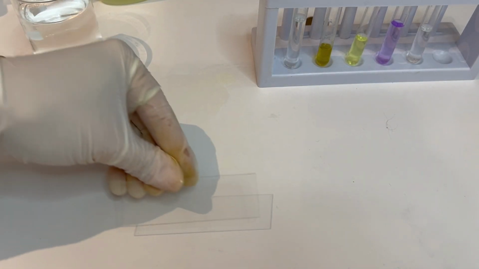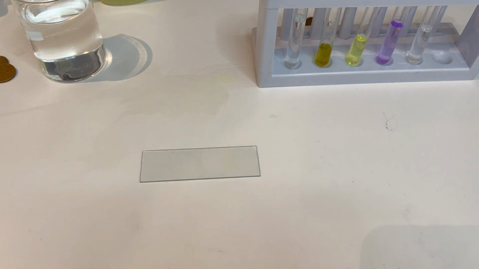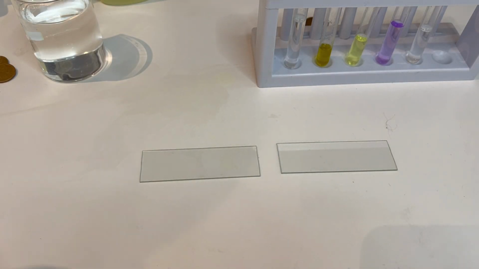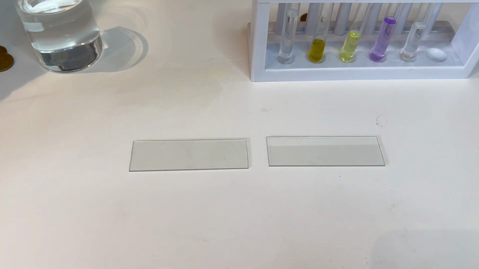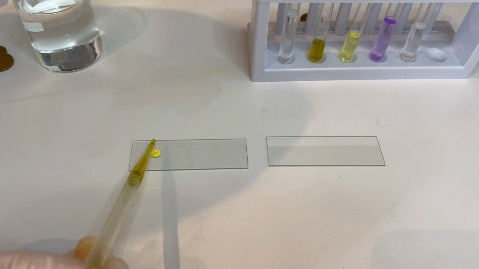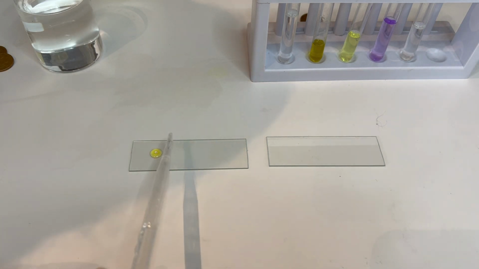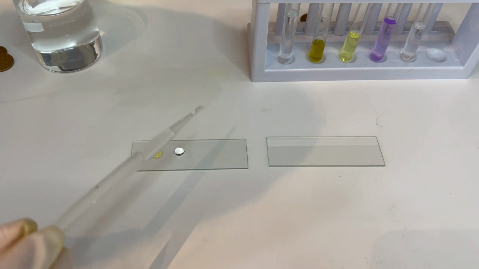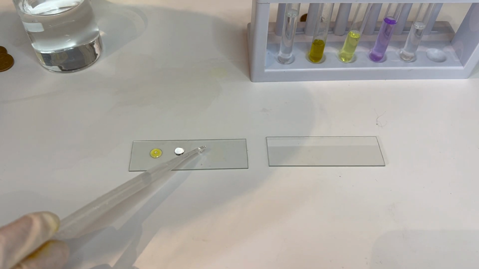Next, I place a small drop of each substance on a glass slide. First, olive oil. It forms a round droplet. Next, glycerine. It also forms a round droplet. Then water. Again, a rounded droplet forms.